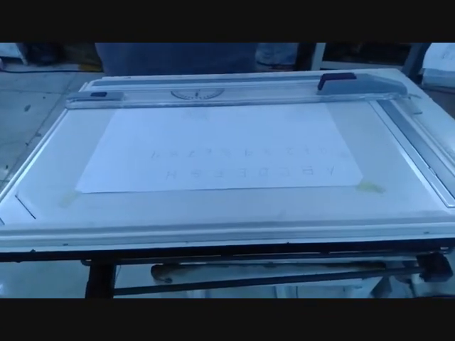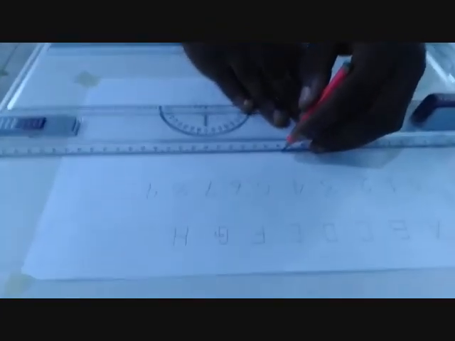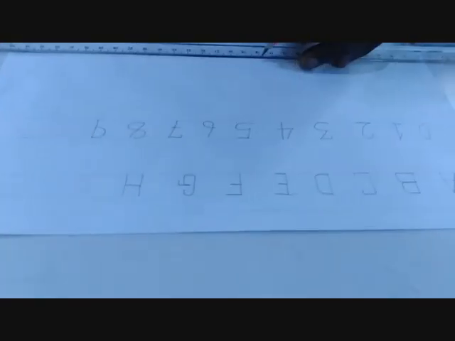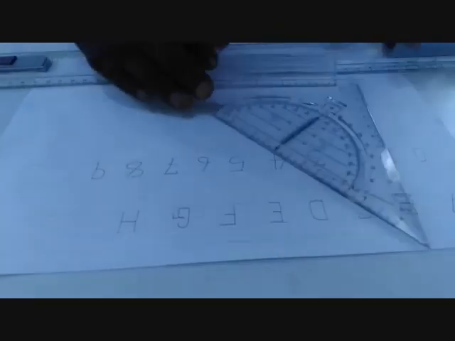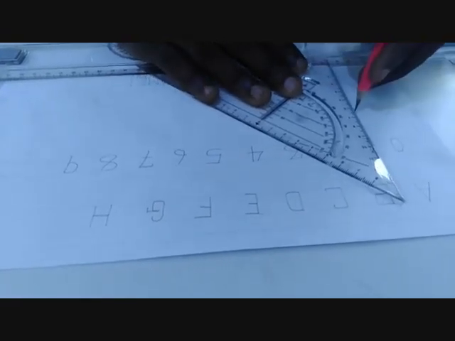And then let's draw some shape, like let's draw a rectangle. Can you see? If you fix your drawing paper correctly, you don't need to be turning your drawing board. You understand? You can, in a short period of time, draw so many shapes.